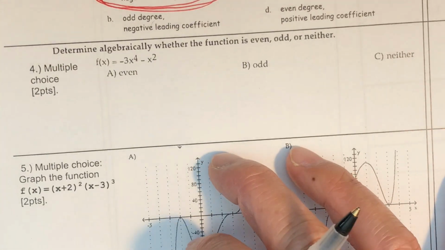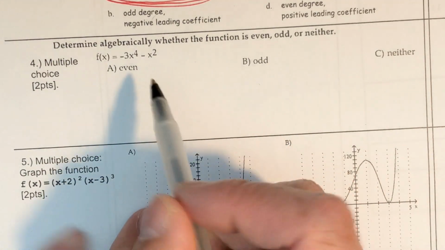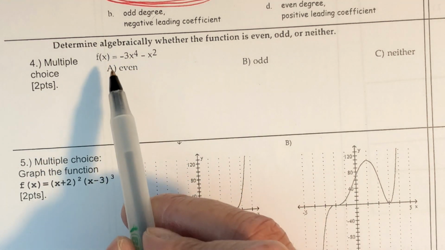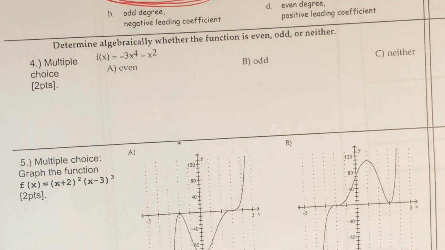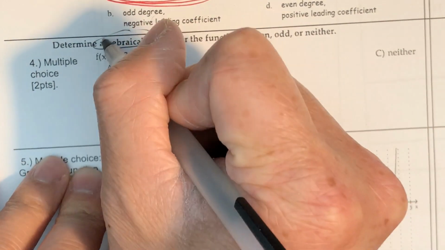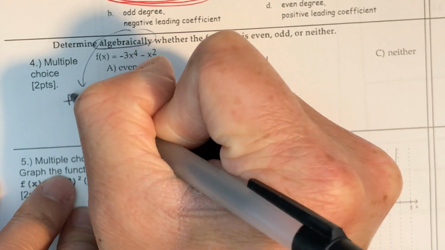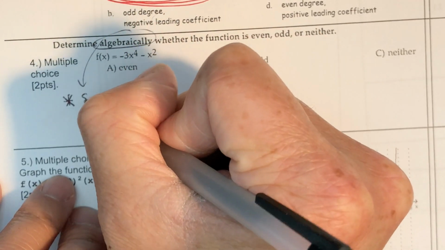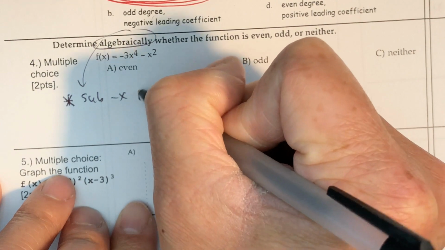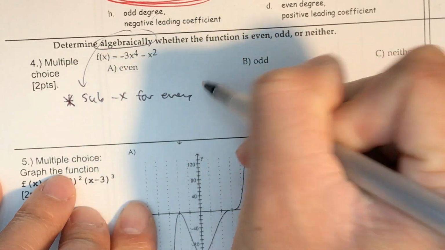Let's try number 4. Determine algebraically whether the function is even, odd, or neither. Okay, that was the algebraically, that star problem. Remember we always talked about that? Sub negative x for every x.